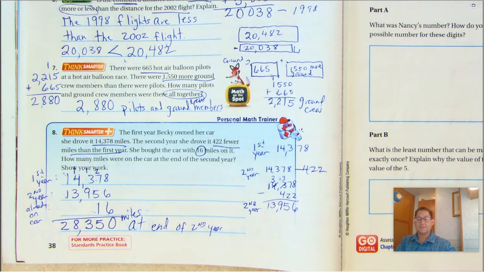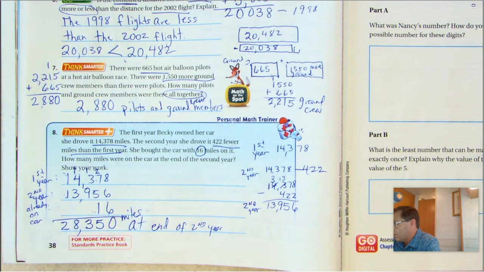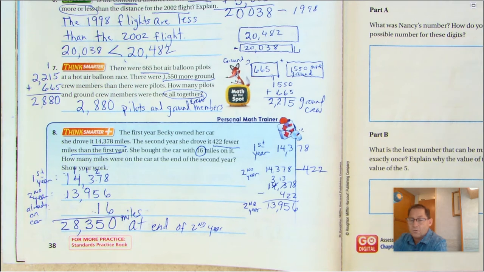Okay, so that's it for our lesson on 1.8. We have completed chapter 1. So the next thing we'll be doing is the chapter 1 review to practice for our test. And so until we do the chapter 1 review, may the numbers always be in your favor.